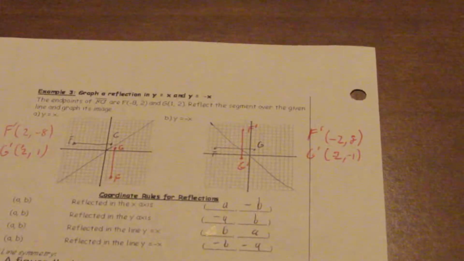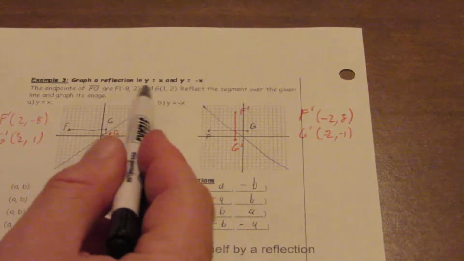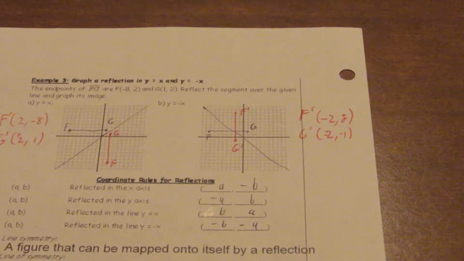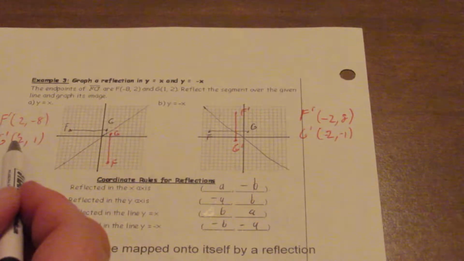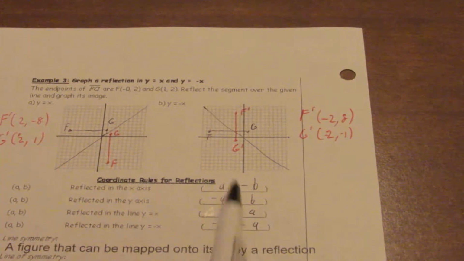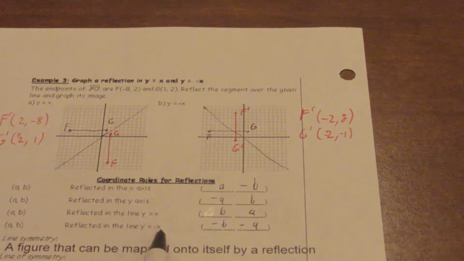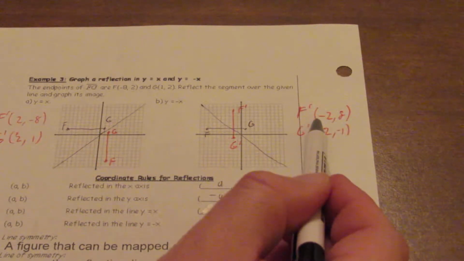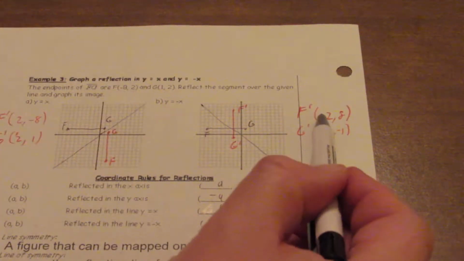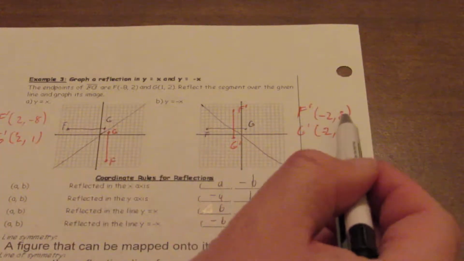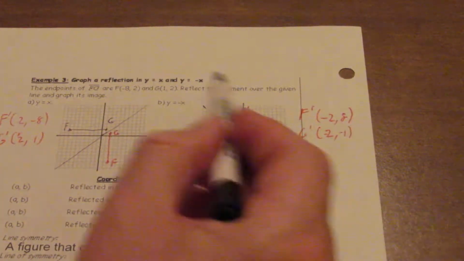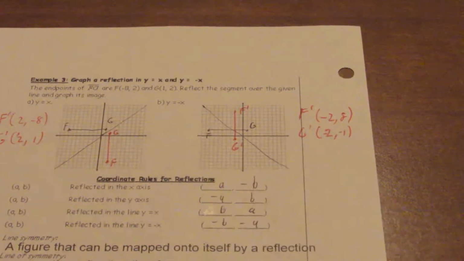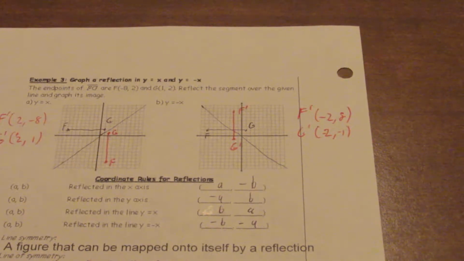Right. Then if we come back to our top here, right, we had F was (negative 8, 2), so we flipped that, (2, negative 8). G was (1, 2), so we flipped that, (2, 1). When we do y equals negative x, (negative 8, 2), I flip them and change the sign. So the positive 2 goes to the front and becomes negative 2. The negative 8 goes to the back and becomes positive 8. (1, 2), I flip it, (2, 1). And then I change the sign. So I have (negative 2, negative 1).